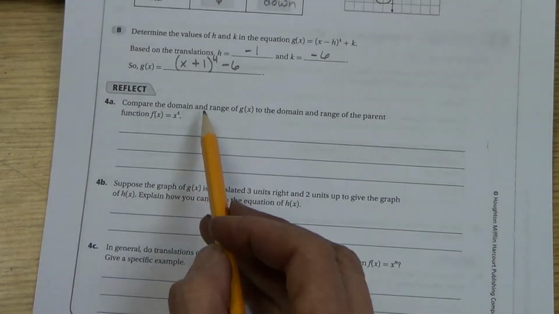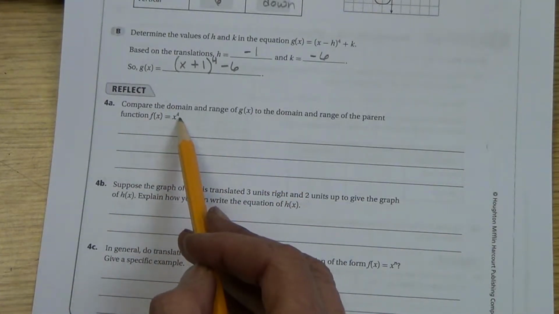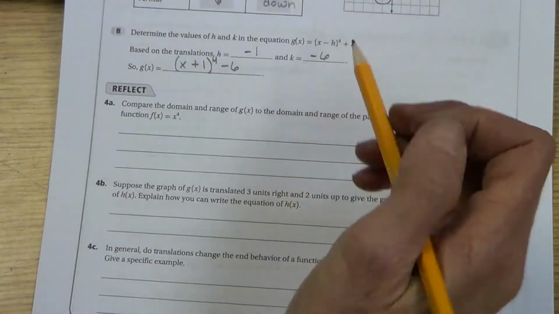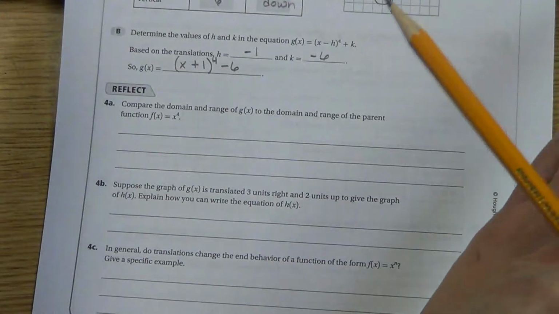Okay, compare the domain and the range of g of x to the domain and range of the parent function, x to the 4th. Domain is the same for both. The domain would be all real numbers, because domain is your x values. We can choose all the x values. We can go on and on forever as we go out.